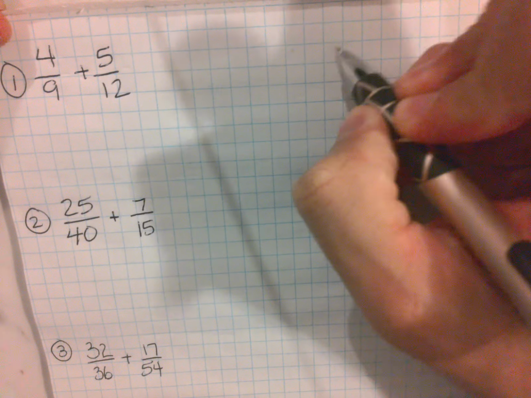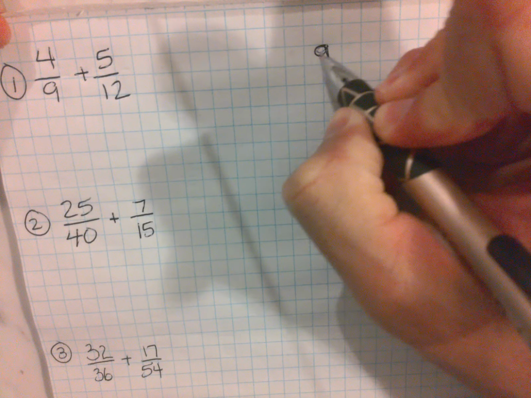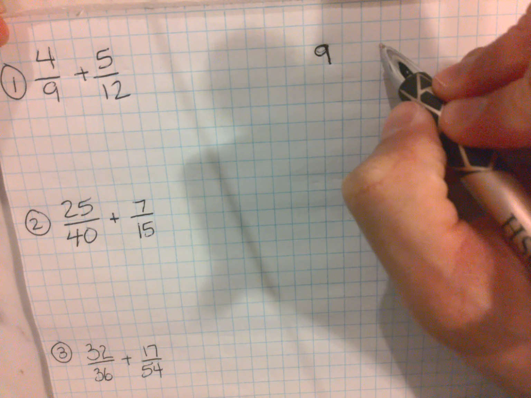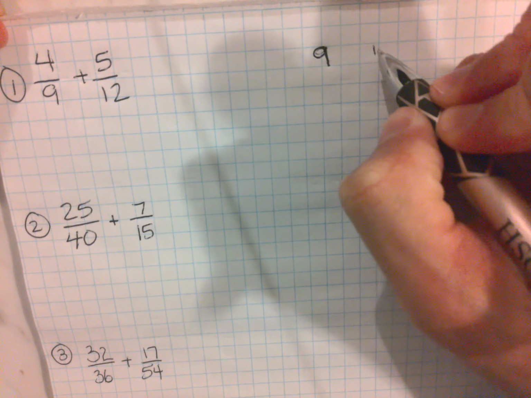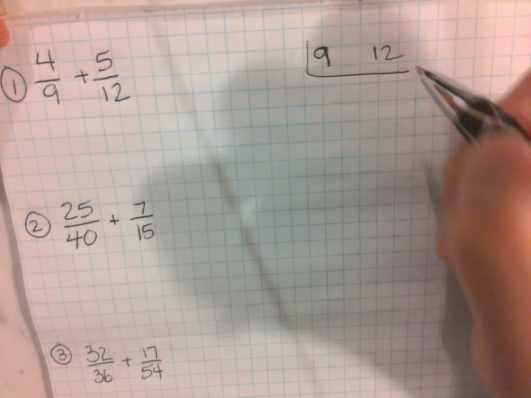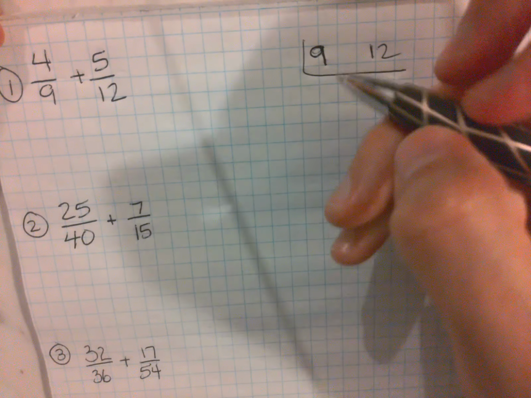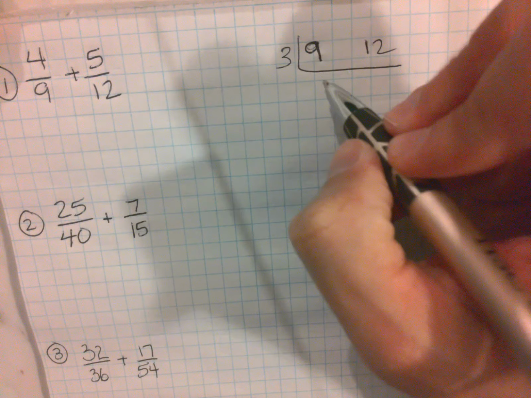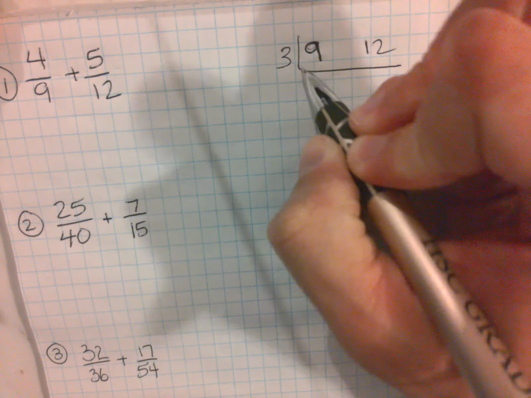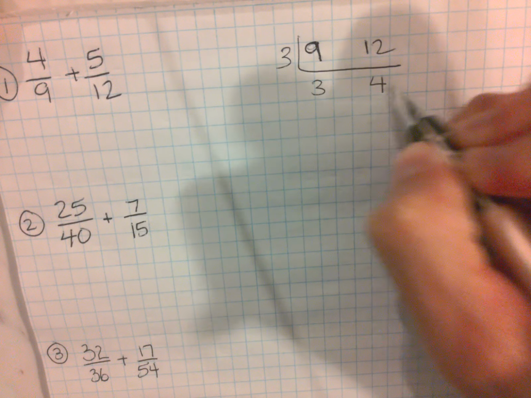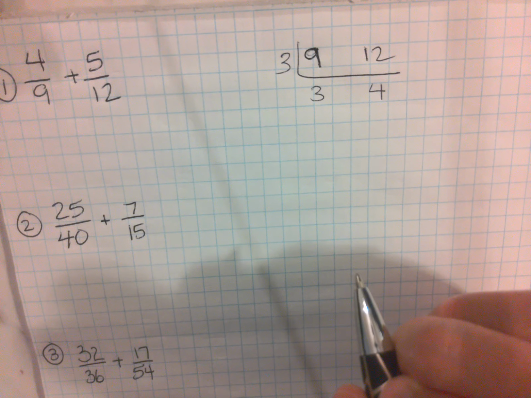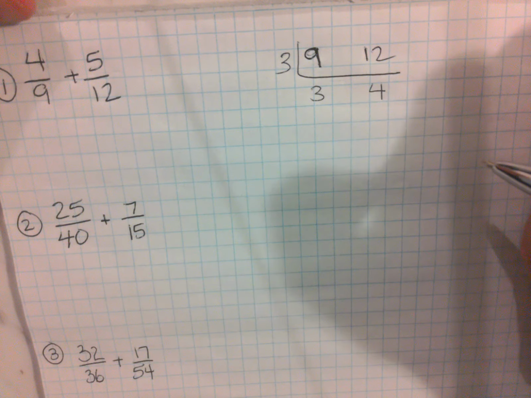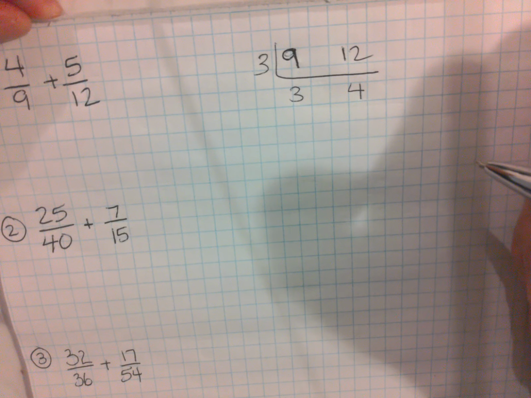So one of the strategies I'm going to use, I'm going to find the lowest common multiple, and to do that I'm going to find all the factors and the common factors between the two of them. So I've got my 9 and my 12, and I think, are there any numbers that go into both of those? Yeah, I know that 3 can divide evenly into both 9 and 12. 3 goes into 9 3 times, it goes into 12 4 times, and these are all of the unique factors. 3 and 4 are all unique for 9 and 12.